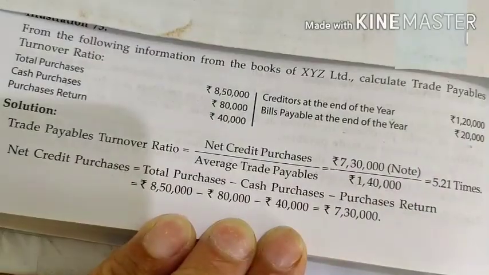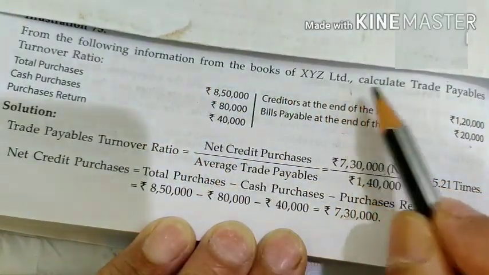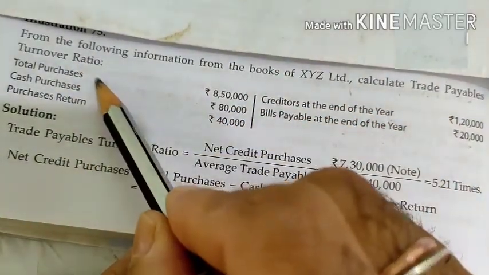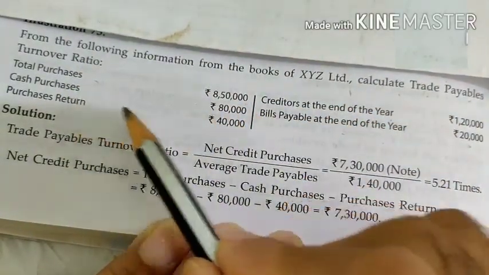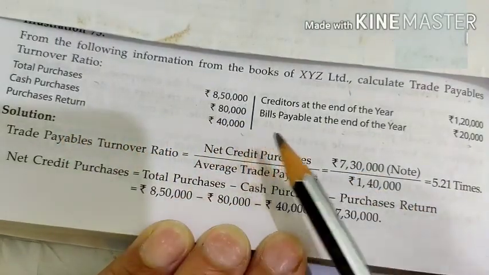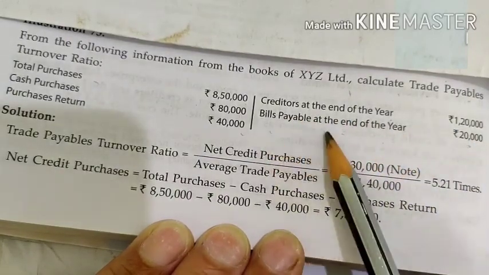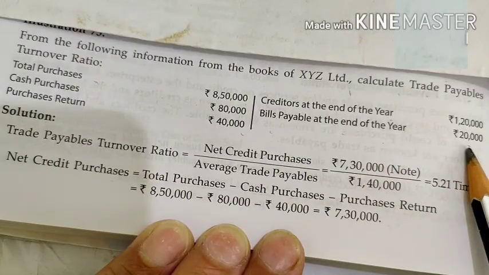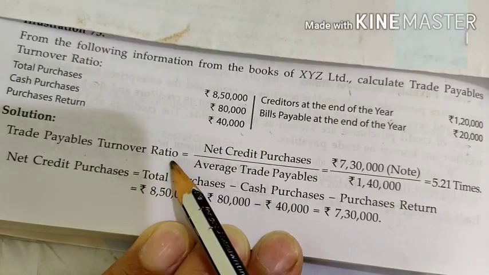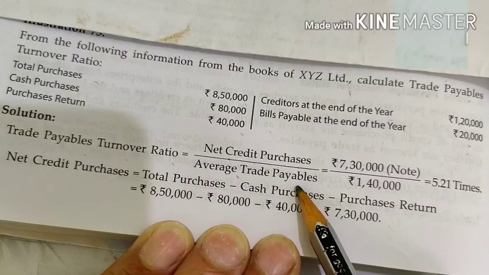We have another question now. From the following information from the books of XYZ Limited, calculate trade payables turnover ratio. Total purchases 8,50,000, cash purchases 80,000, purchases return 40,000, creditors at the end of the year 1,20,000, bills payable at the end of the year 20,000. Now we have the formula. Trade payables turnover ratio is net credit purchases by average trade payables.